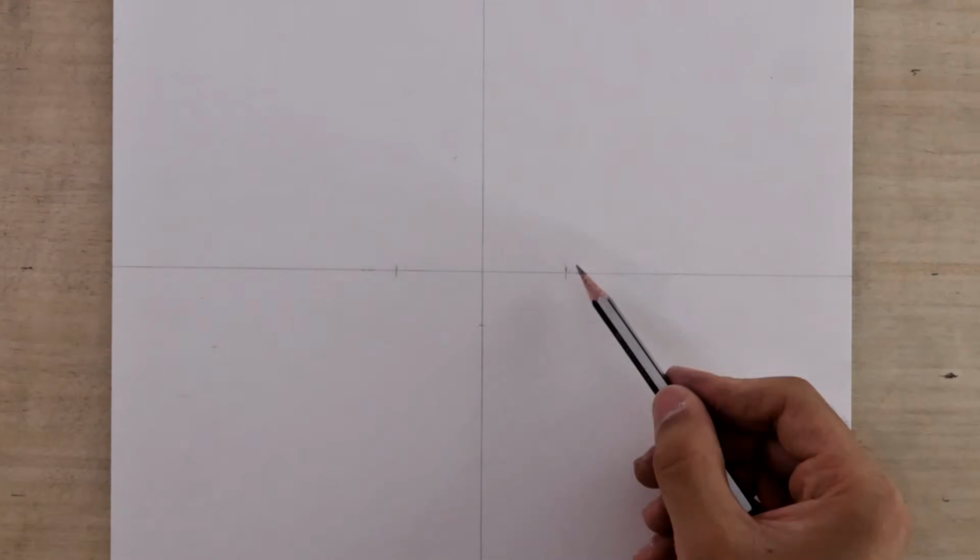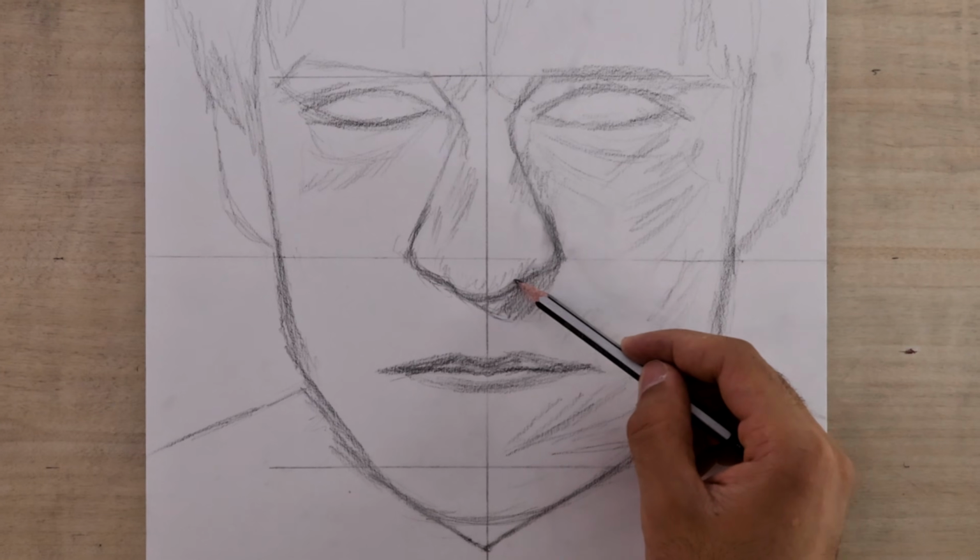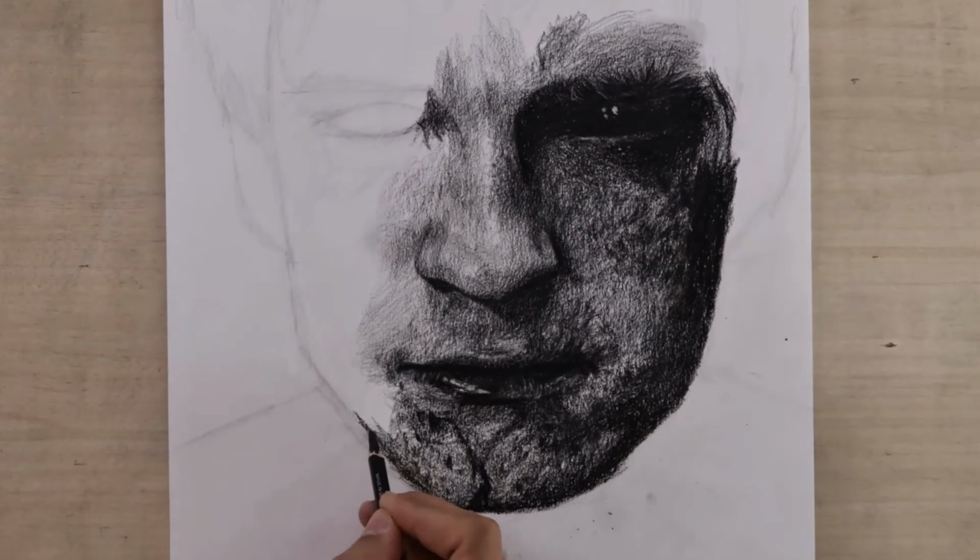Every time you start a new portrait, you have to guess where everything goes. By the end of this lesson, you won't be guessing anymore. You'll know how to build an outline you can actually understand, and then turn it into a finished portrait with shading.